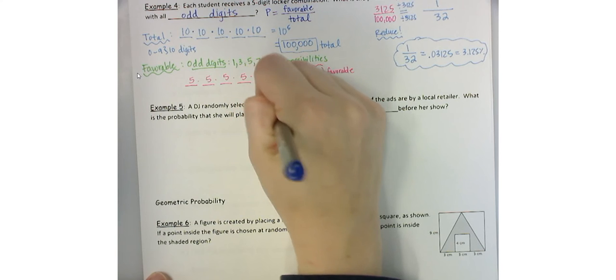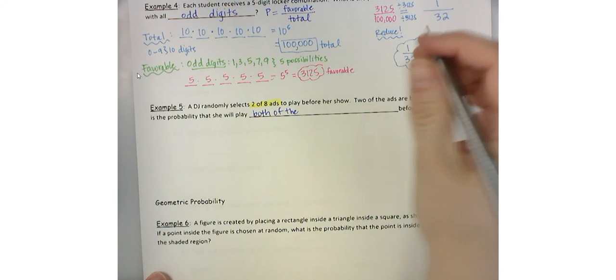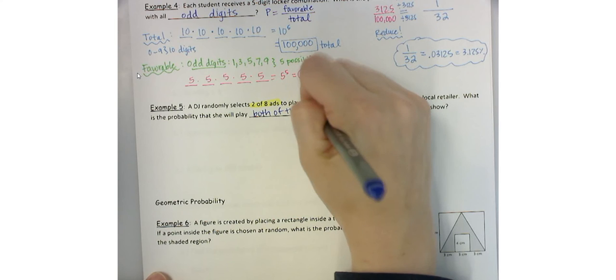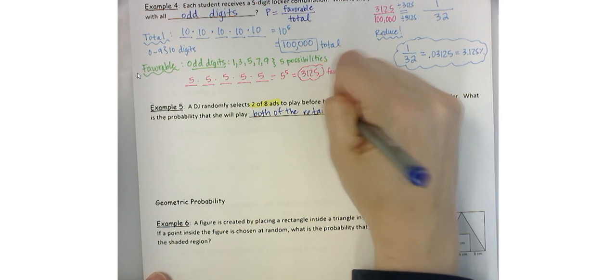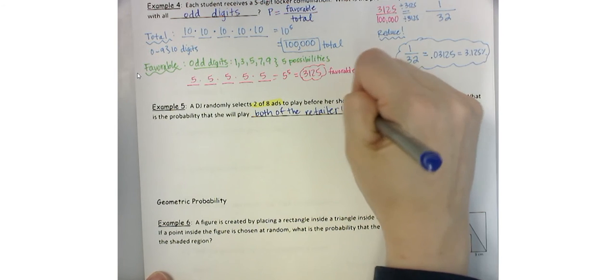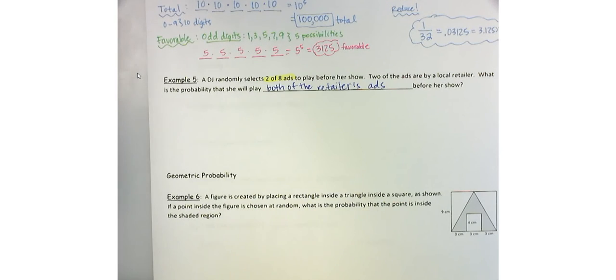So there's a couple different ways that you can think about this. The first thing we're going to consider is your total. How many total ways can she play these 2 ads? So like we do here with the digits, she has 2 ads, right? How many choices does she have for the first ad? 8. Once she plays an ad, that's not going to be in rotation anymore. So how many ads would she have for the second one? 7, which is going to be 56.